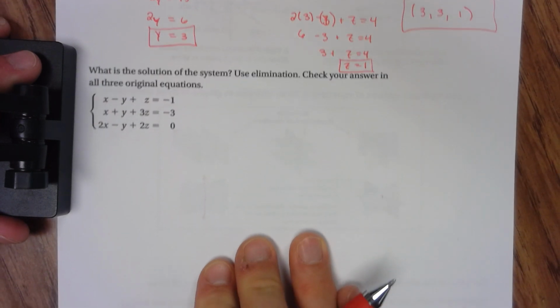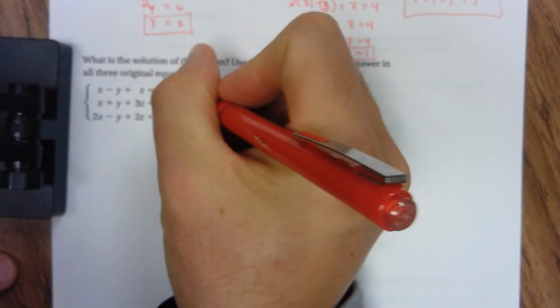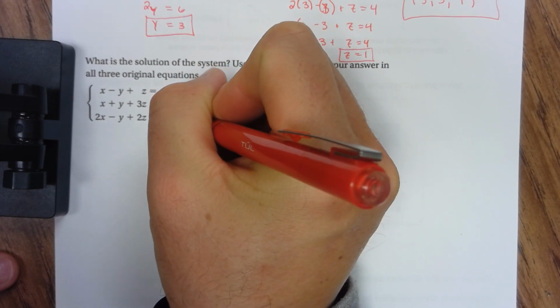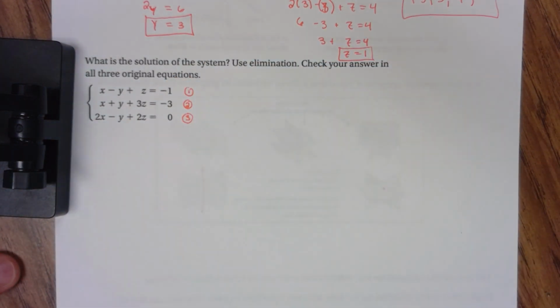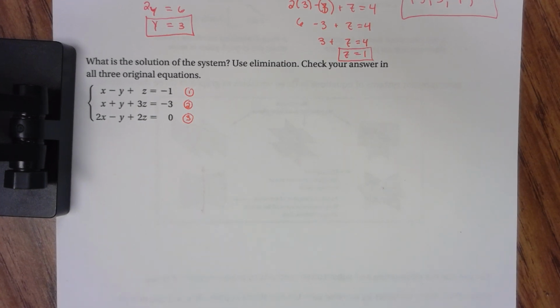So just like before, let's number these equations just so that it's easy to kind of reference back to. So we got equation 1, 2, and 3. And again, the first task is to add two equations together and eliminate one variable. If that happens already, meaning if we already notice we can do that, we'll just add them together.